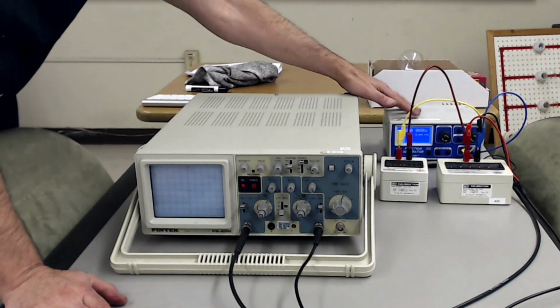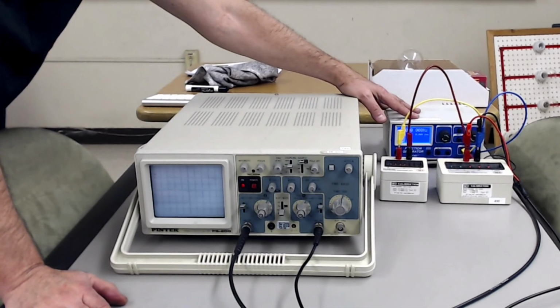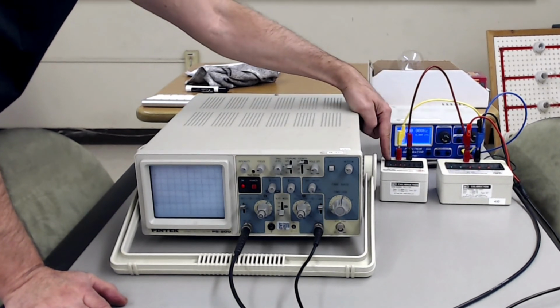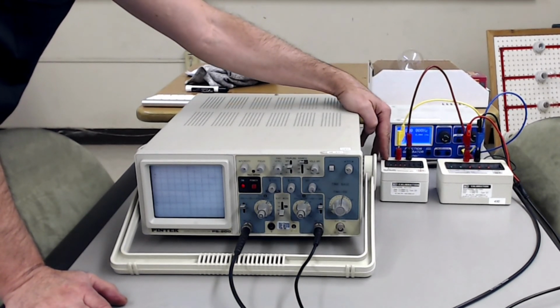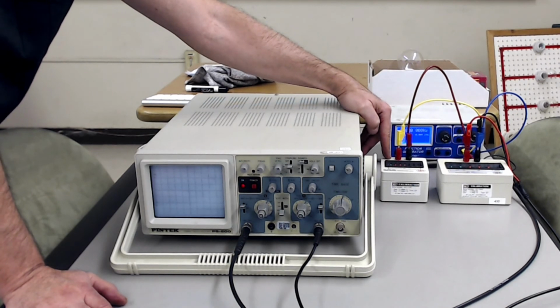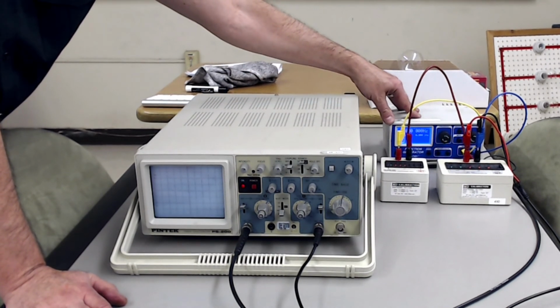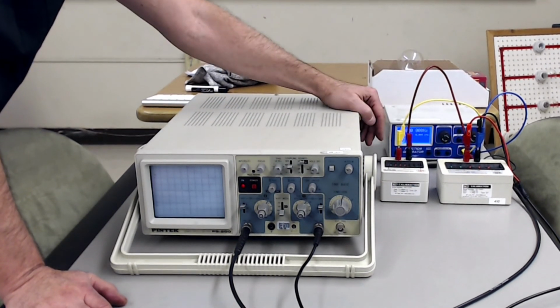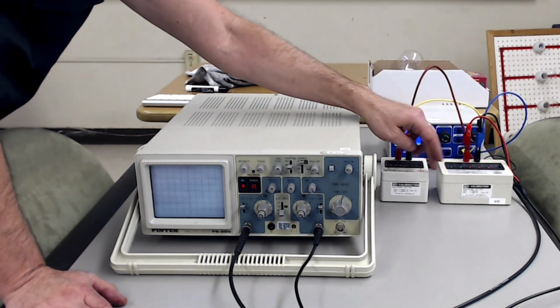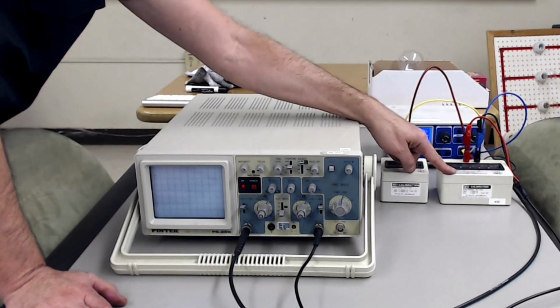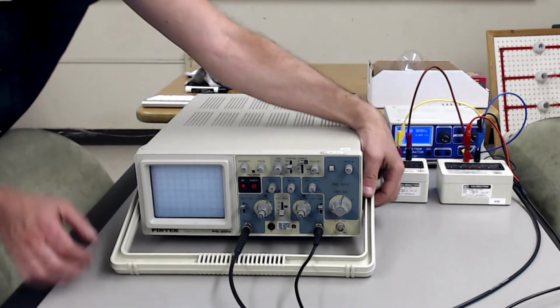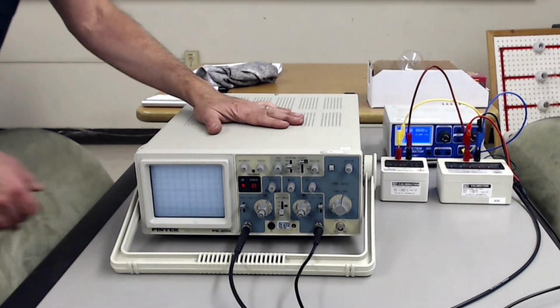I have a signal generator. I have a resistor. This is a resistor box. You'll be using these later on in the semester, when the labs are in person. You're going to use these two. So this is a resistor box. This is a capacitance box. And this device is called an oscilloscope.